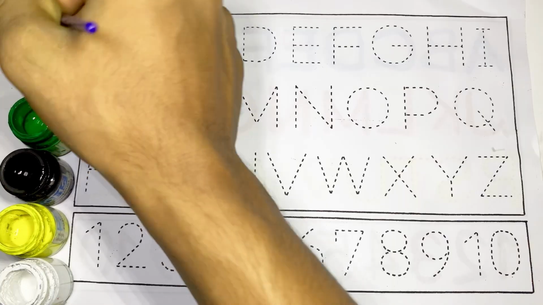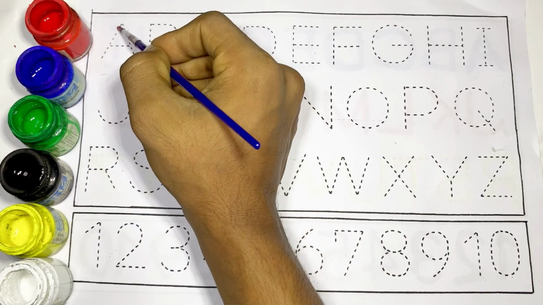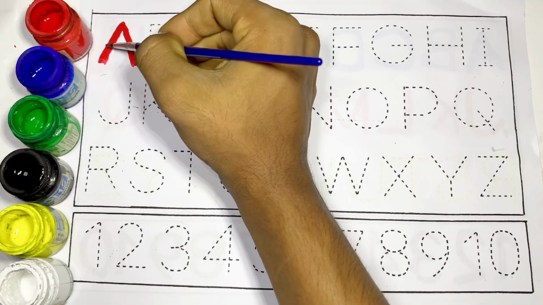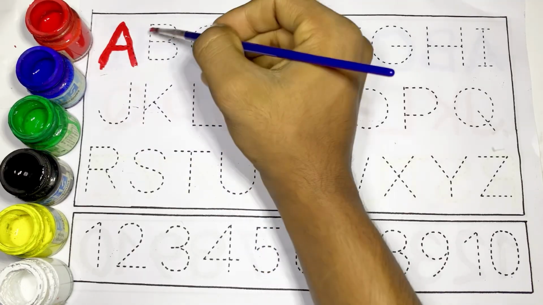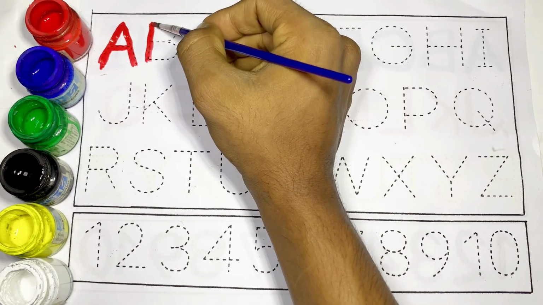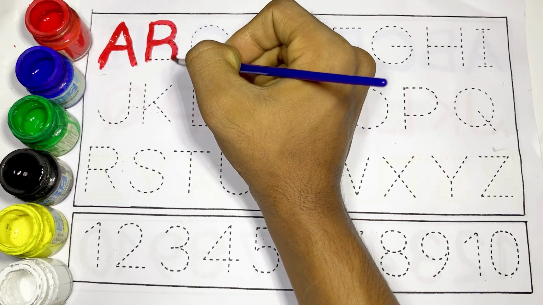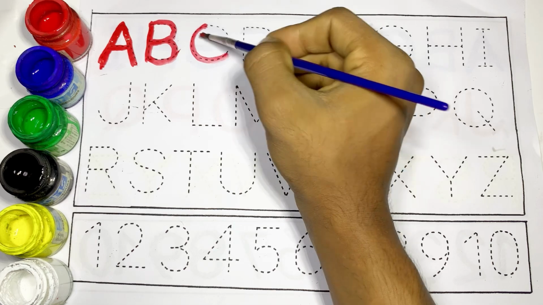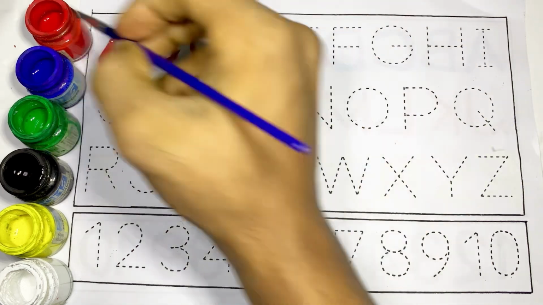And first you draw A. A for apple, A for ant, and use red color. B. B for ball, B for bus. C. C for cat, C for car.